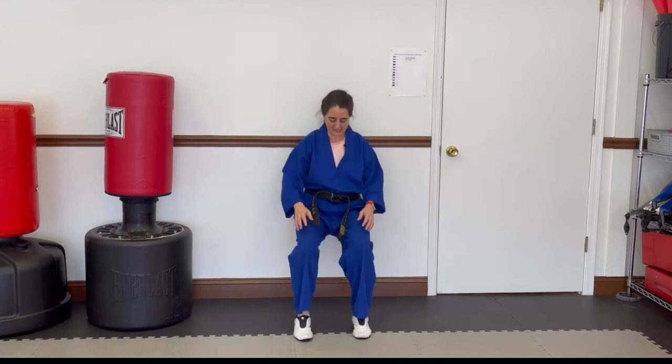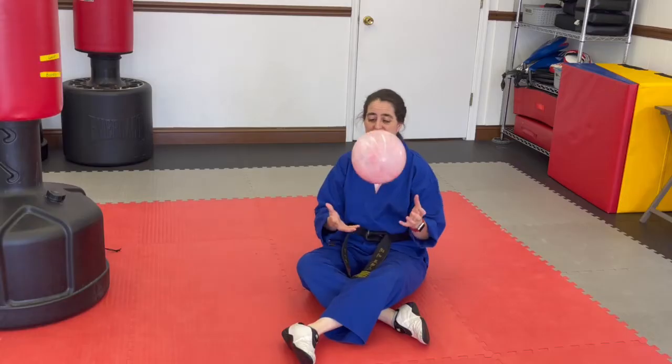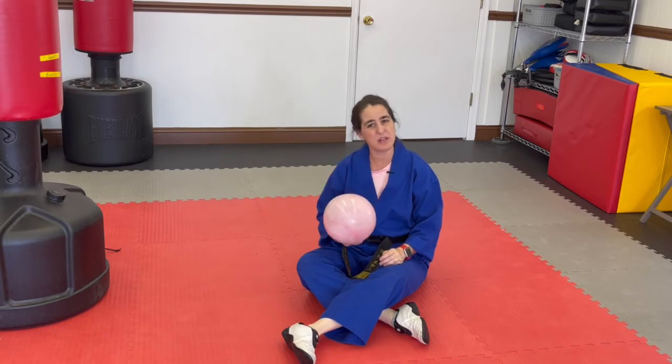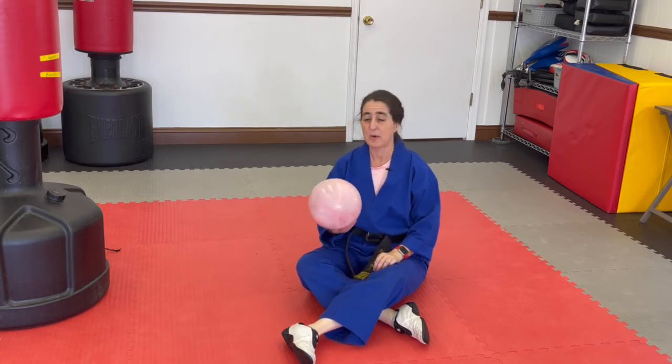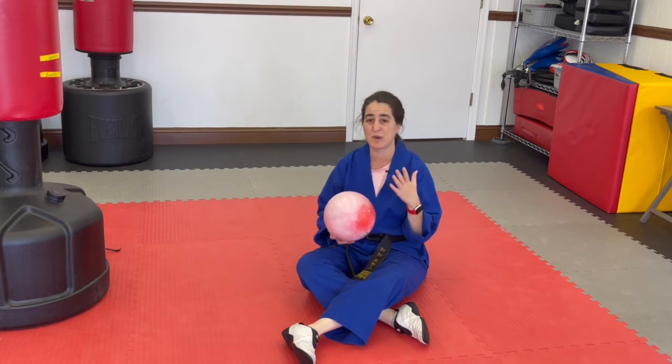Now this is too far. See how my butt went below my knees? And again, I'm using my ball, but I would use a medicine ball for this. However, if you only have just any kind of ball, it's gonna give you your right positioning.